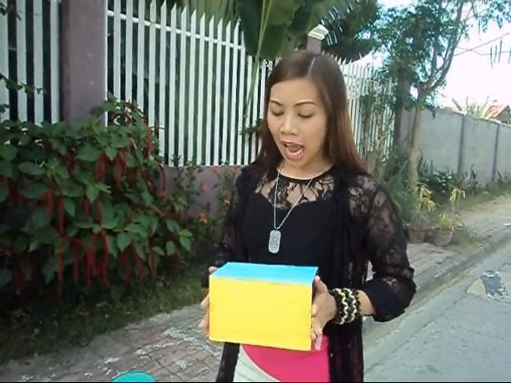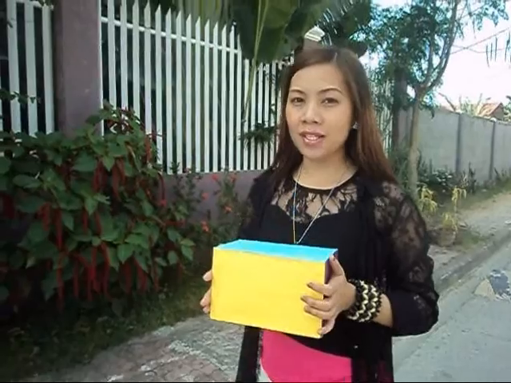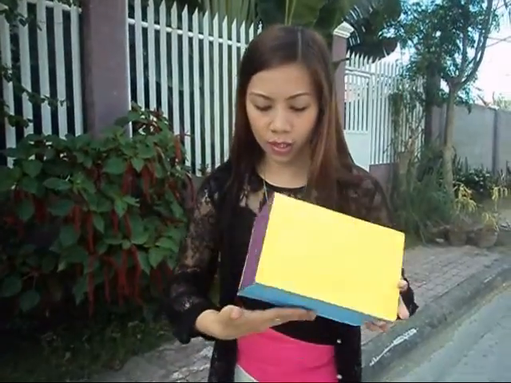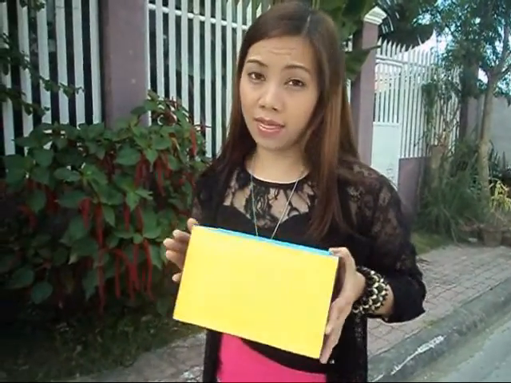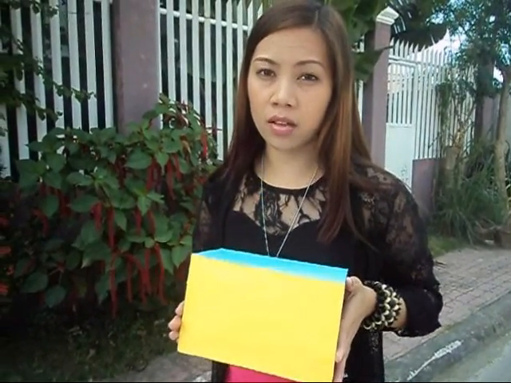Corollary 3. The lateral faces of a right prism are rectangles. I have here an example of a right prism. This is a rectangular prism. It has faces, this one, this one, this one, and this one, and they are said to be rectangles. It has bases, this one and this one, which are squares.